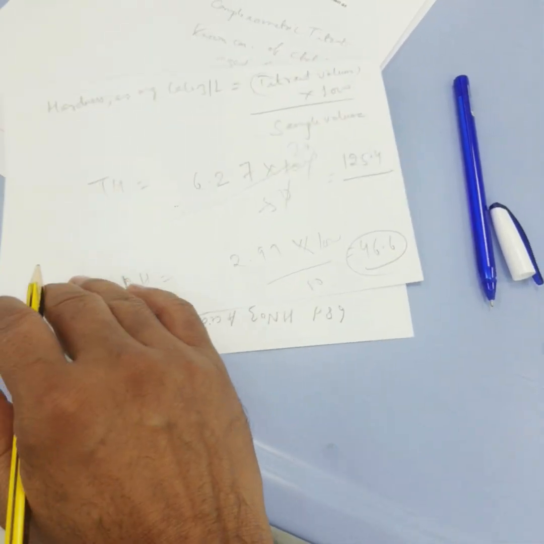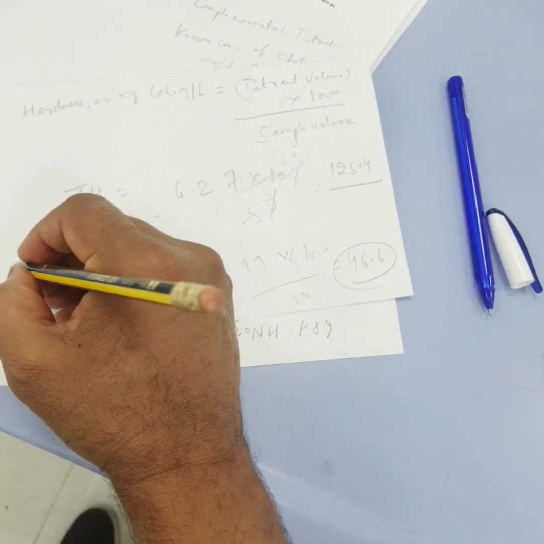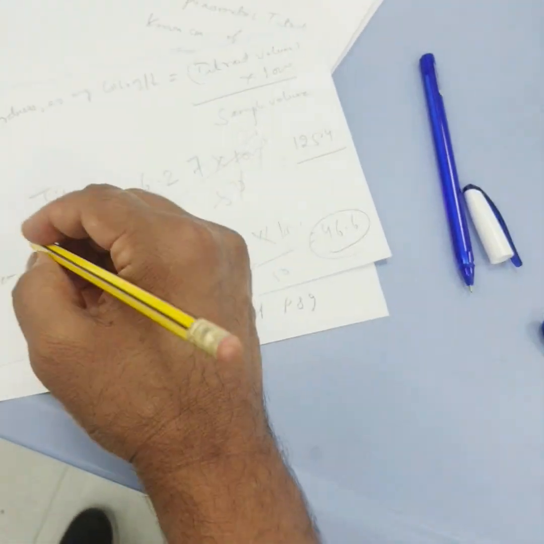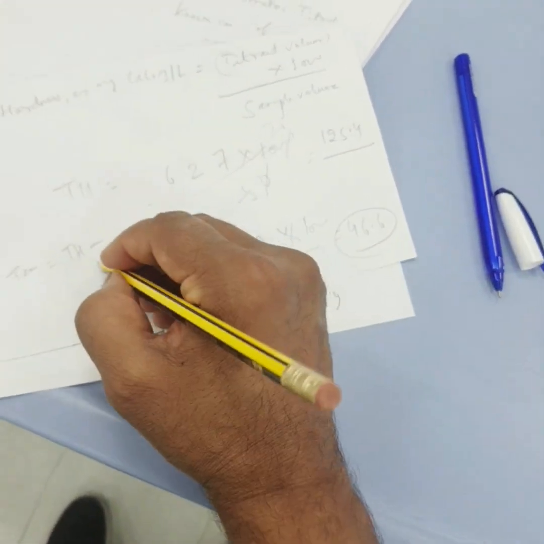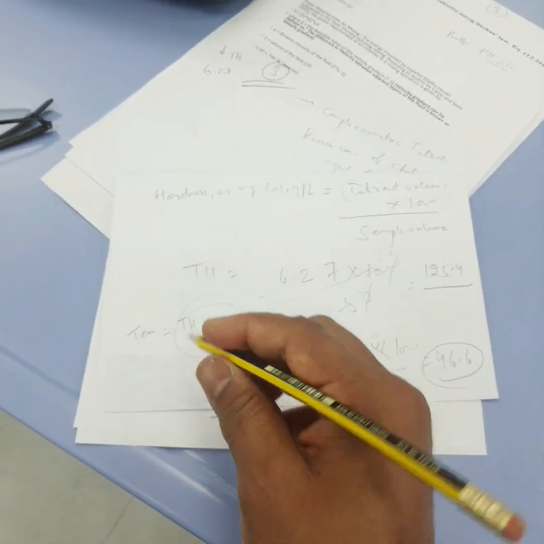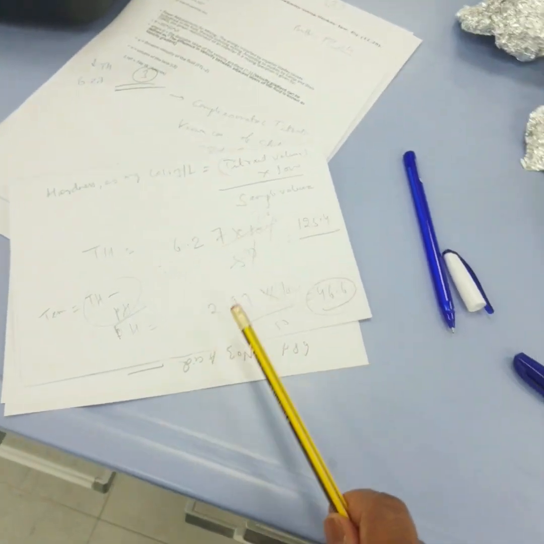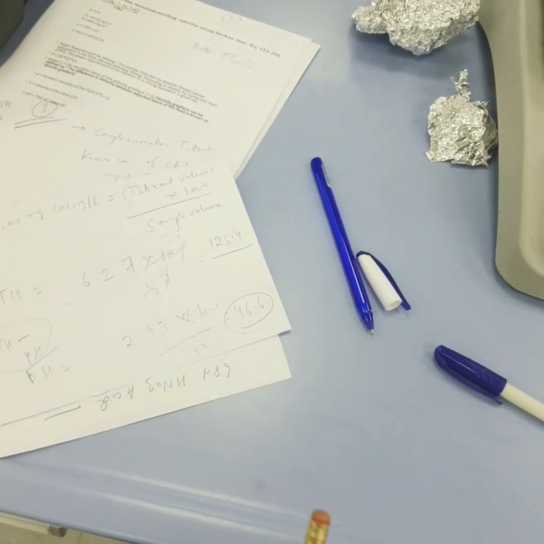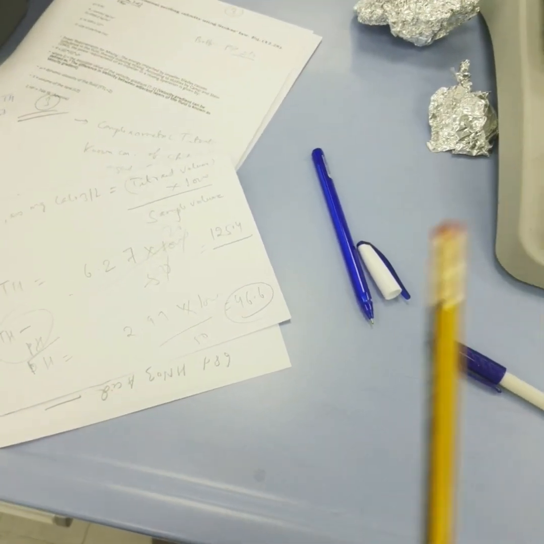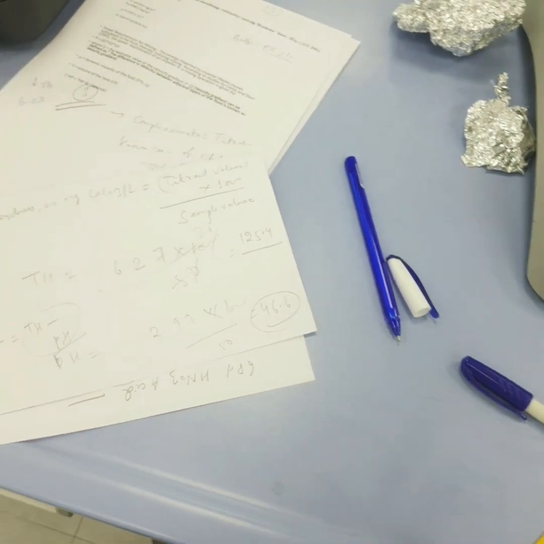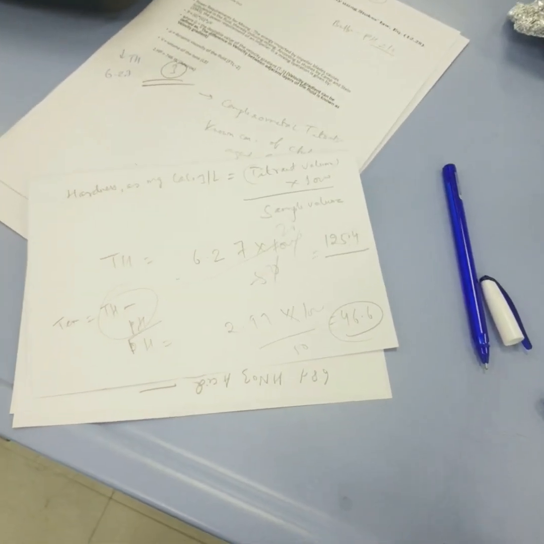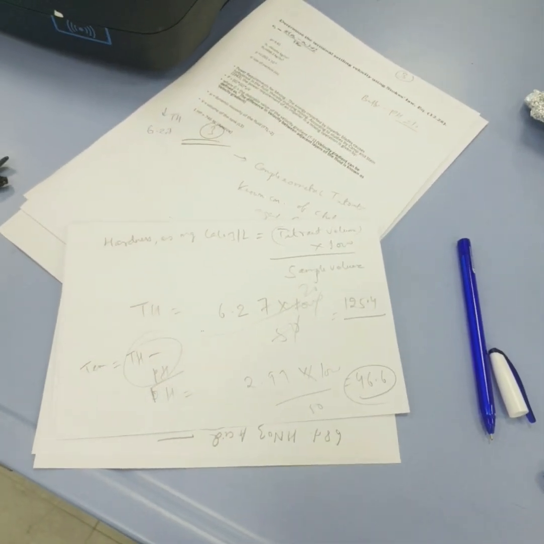So if you find out the temporary hardness, it is equal to the total hardness minus the permanent hardness. So this was all about the hardness of the water experiment that is done by titration in the lab. In the next consecutive videos we'll talk about the determination of hardness using kits or using any kind of reagent.